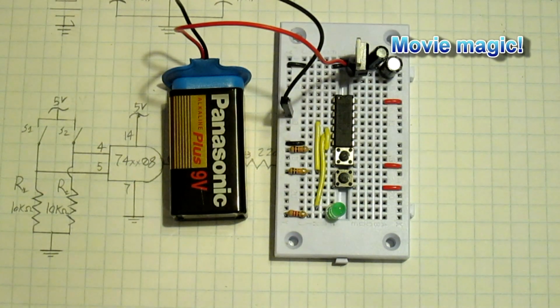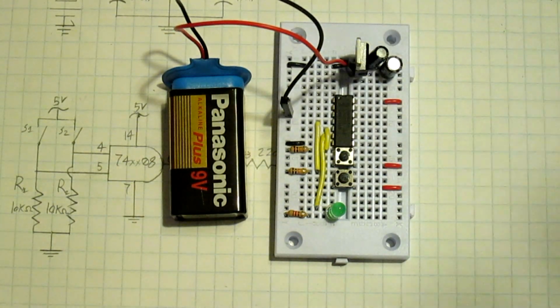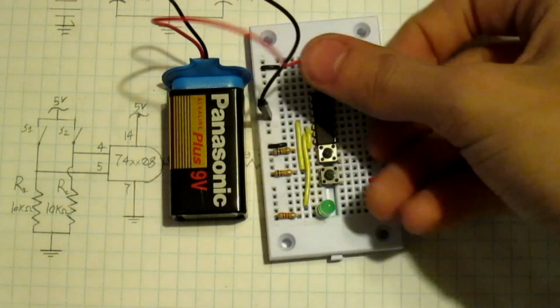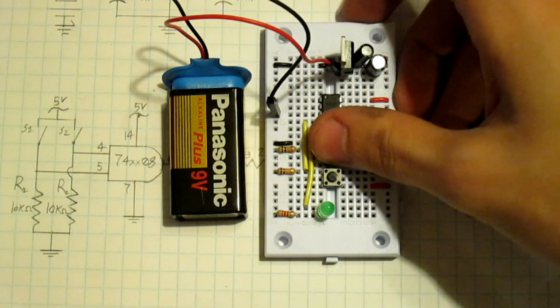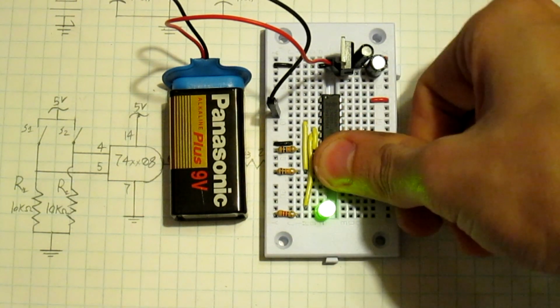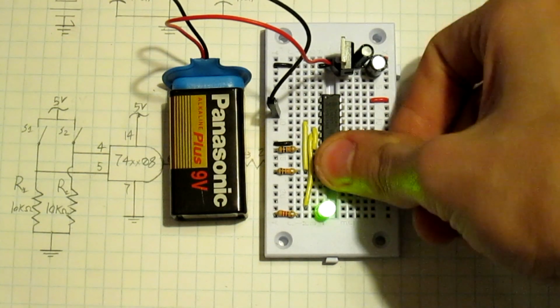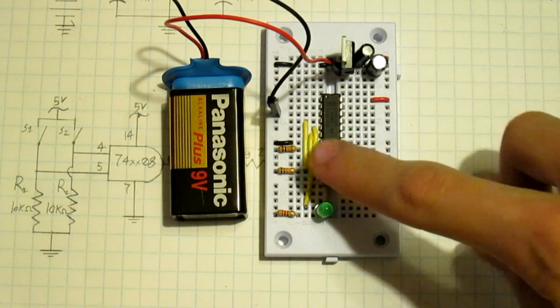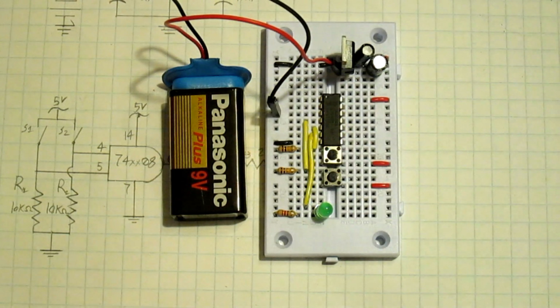Alright, and here's the finished product. Since it's an AND gate, both buttons have to be pressed, one button and the other button. Pressing this one's not going to do a whole lot, pressing that one's not going to do a whole lot, but both together makes the light go on. So yeah, I hope this video makes sense.